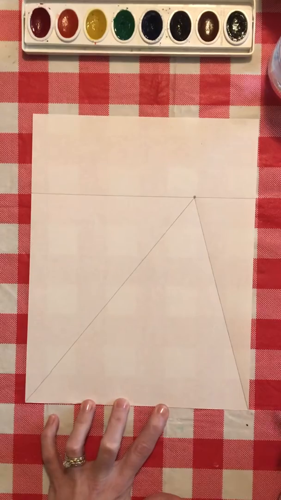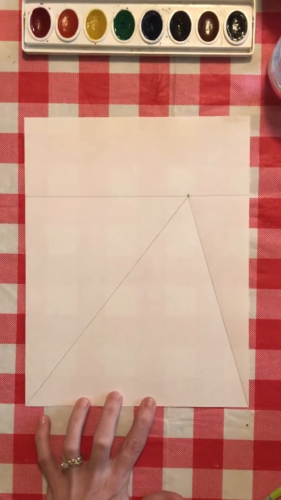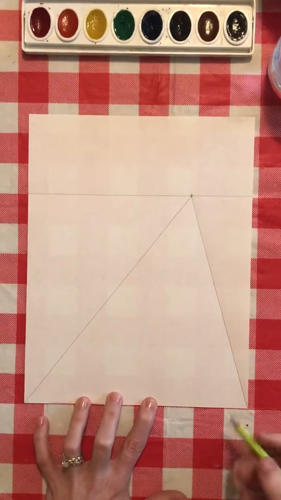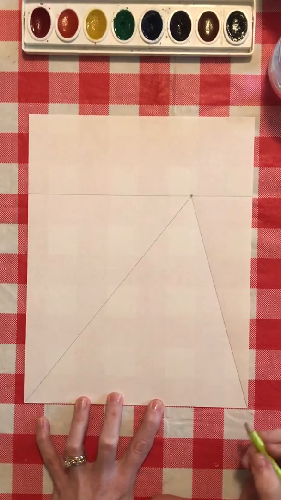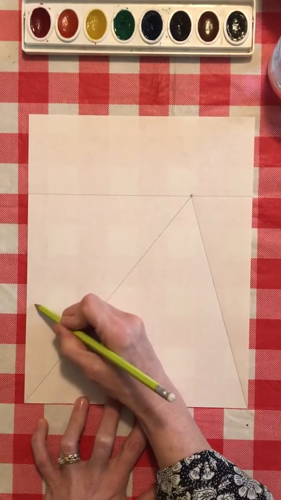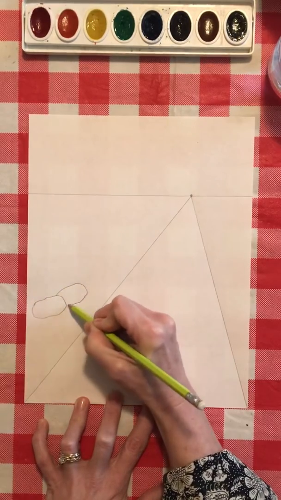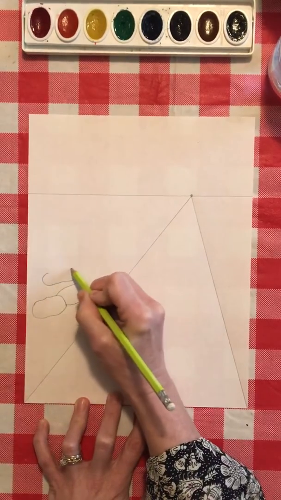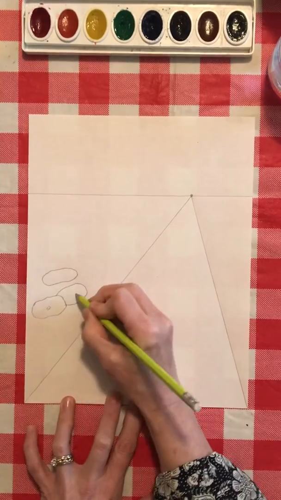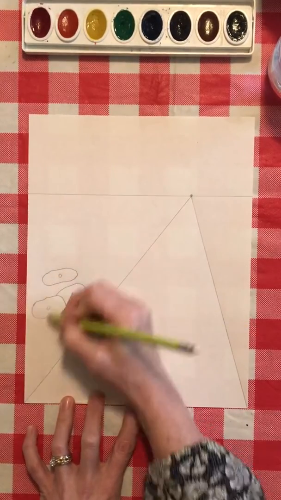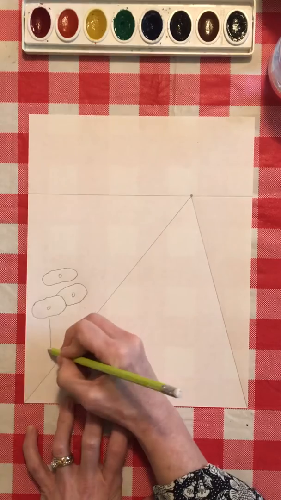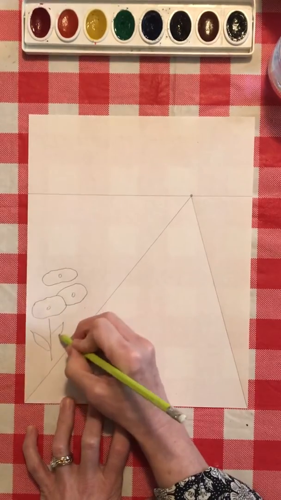Now I'm excited that spring is here and I am loving the flowers right now. So I'm going to continue with that theme and draw a field of poppies. Those poppies are going to appear rather large if I'm just stepping onto that path to see them. You could draw tulips or sunflowers, daisies. You could do a combination of flowers, whatever you want.